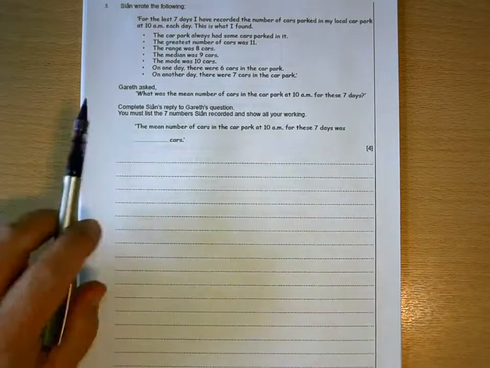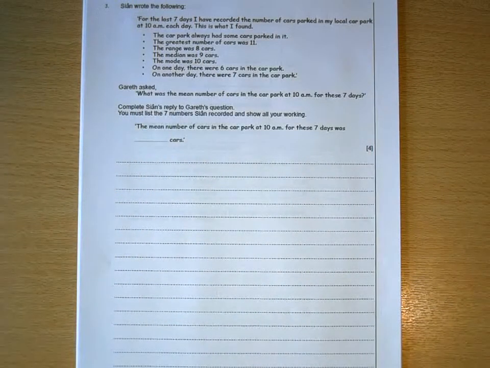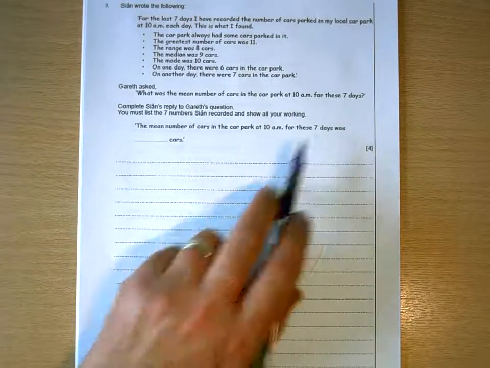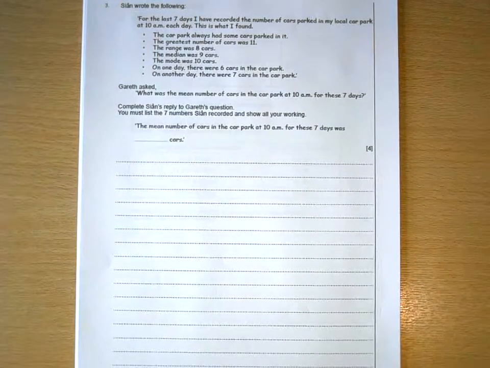Gareth asked, what was the mean number of cars in the car park at 10 AM on these 7 days? Complete Sean's reply to Gareth's question. You must list the numbers Sean recorded and show all your working. The mean number of cars in the car park at 10 AM for these 7 days was blank cars.